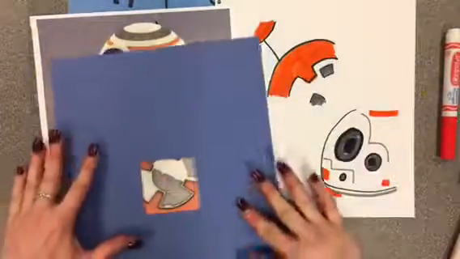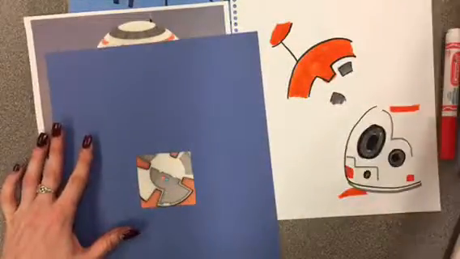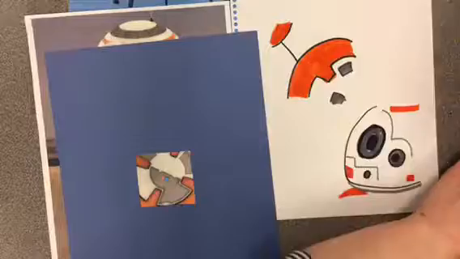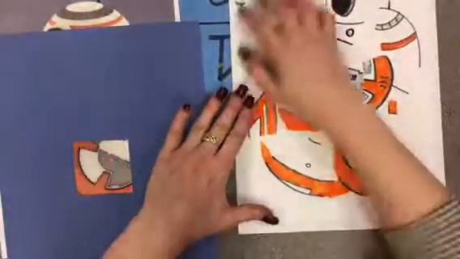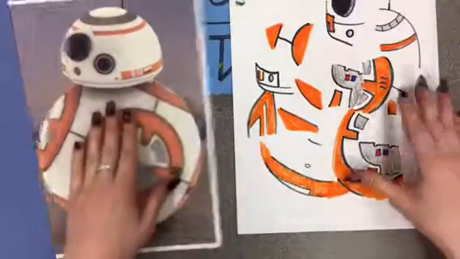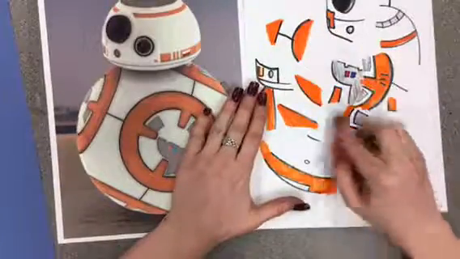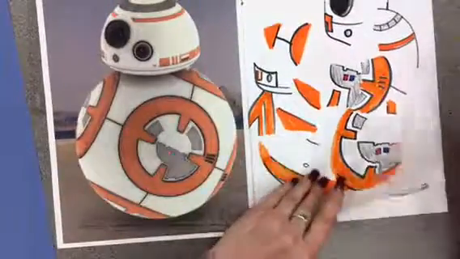Maybe I really like this spot right here with the blue and red buttons, so I'll copy that spot next anywhere that I want. How I will know if I've finished is if I've covered pretty much my whole paper and I've moved my box at least 5 or 6 different times and copied different parts. So now when I compare this, I can really tell that it's BB-8 because I see lots of the same shapes and colors in BB-8.